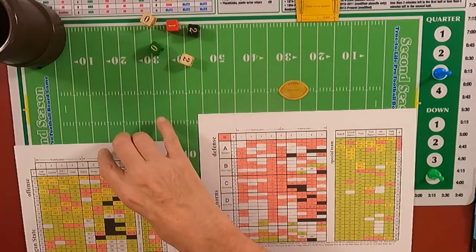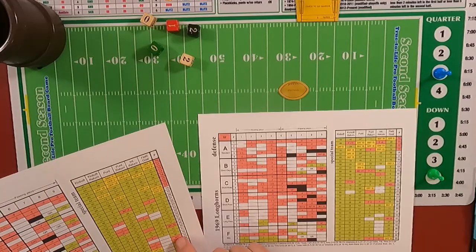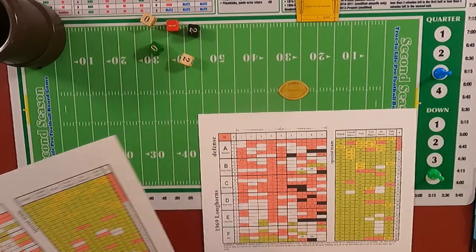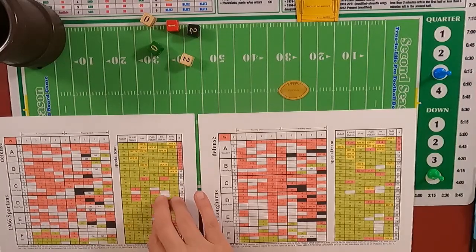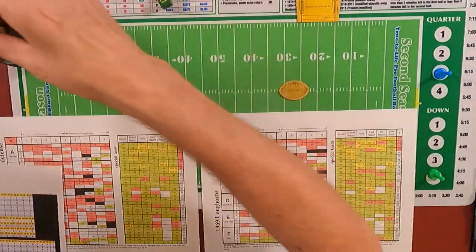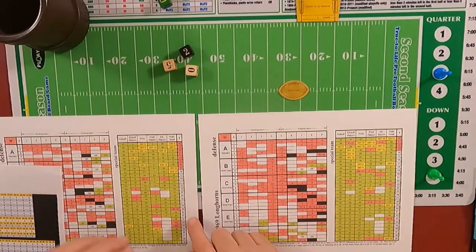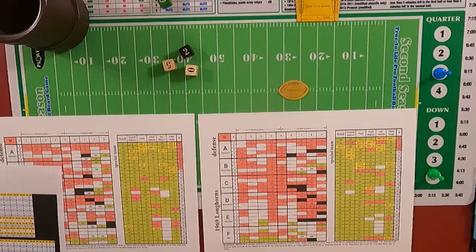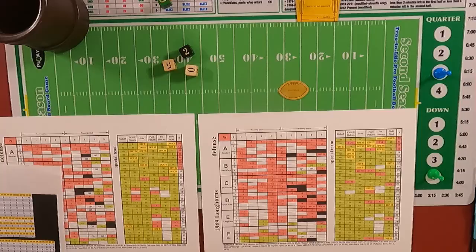What's their field goal kicker look like? 26, 30, 28, 25, 23, 27. They're in range. They're going to kick the field goal. Here we go. It's time for the field goal. They get 25. 27. He gets it in there. It's good. Field goal. It's a 5-3 ball game now.